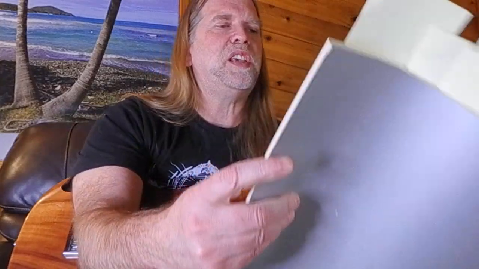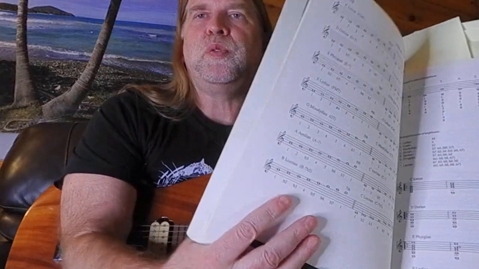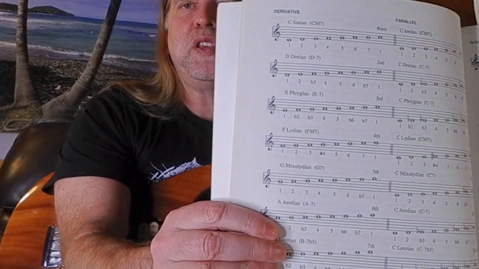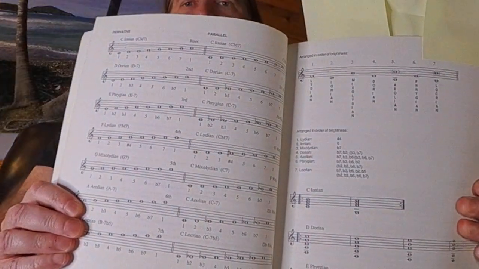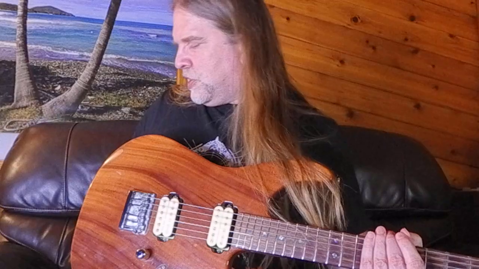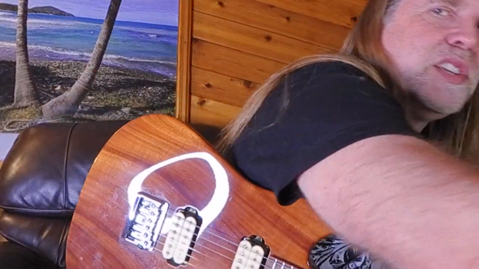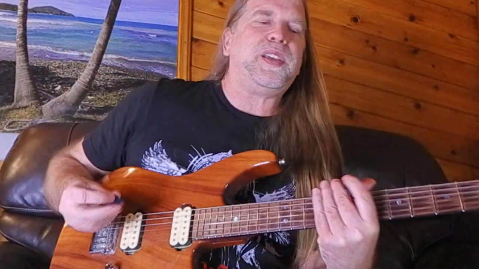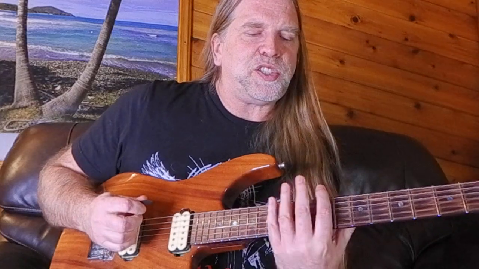So I'm going to start with the scales. Basically this section is talking about derivative scales and parallel scales, which you can see it wrote out here. And then on the next page, he talks about listing them in the order of brightness, which I'll get to also. I don't usually use the term derivative scale.